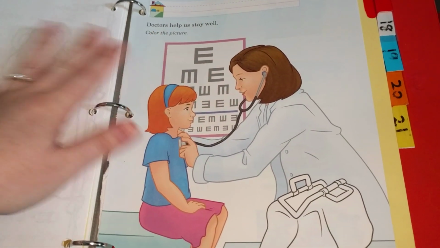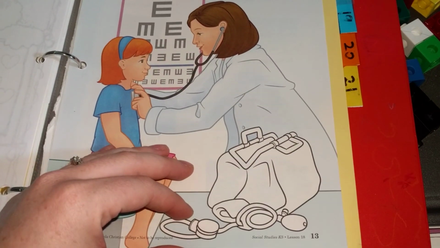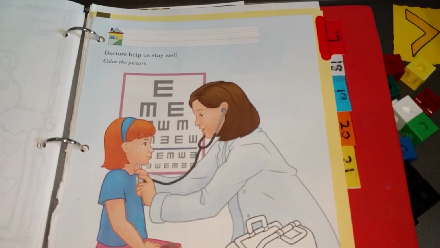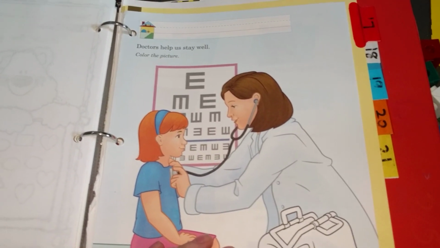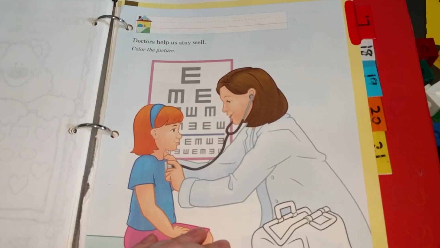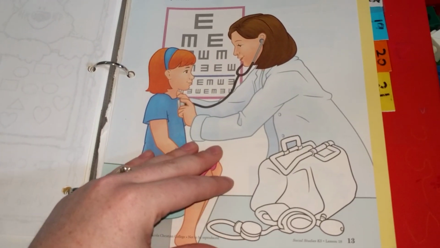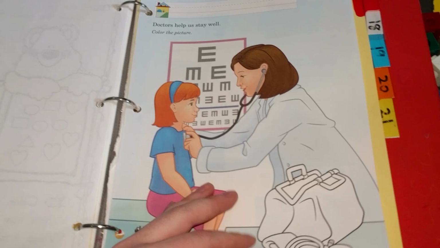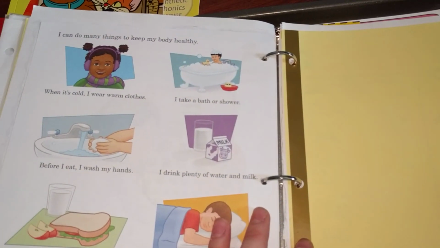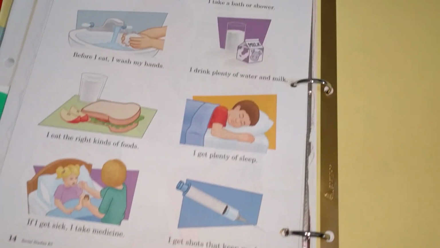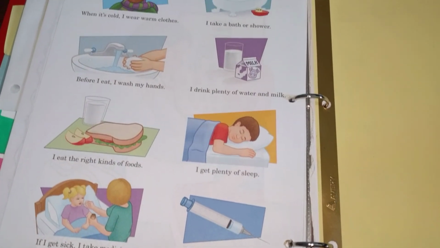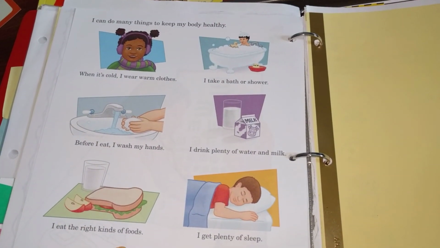And then the very last thing we will do is this social studies page. We're learning about community helpers, and today is doctors. So doctors help us stay well. We will read through that. He will color. We will talk about what doctors do, and then how we can keep ourselves healthy so we don't have to see the doctor. So we'll read the back of that and we'll talk about it, and that will be it.